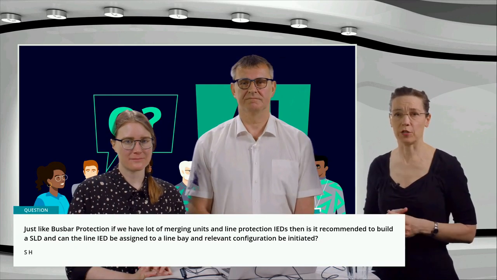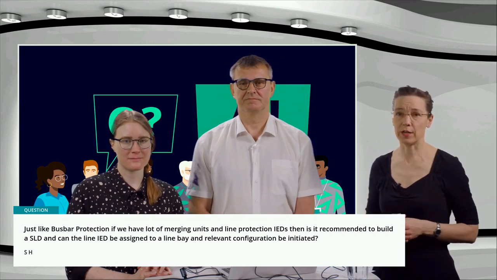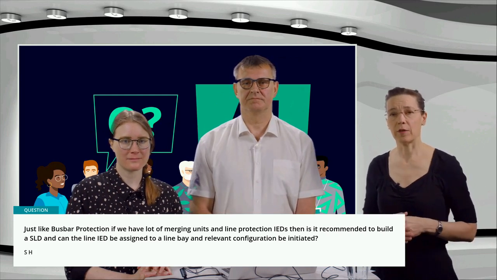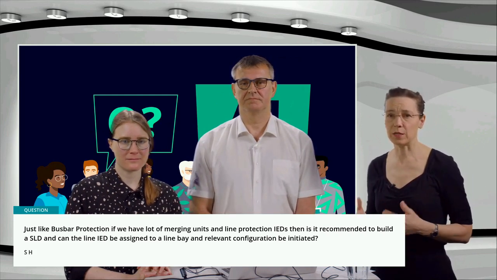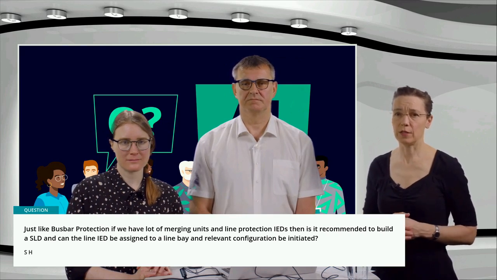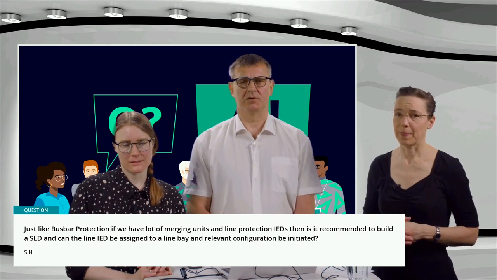Then SH wants to know, just like busbar protection, if we have a lot of merging units and line protection IEDs, is it recommended to build a single line diagram? And can the line IED be assigned to a line bay and the relevant configuration be initiated?